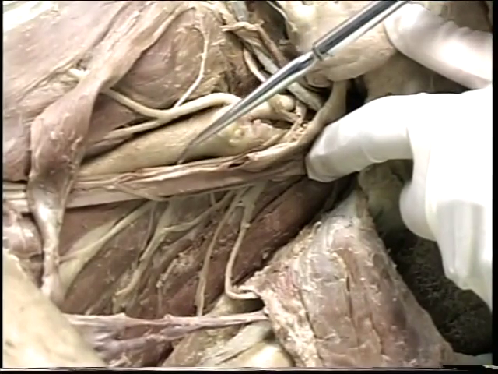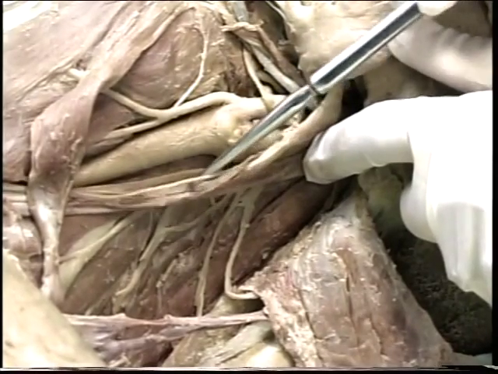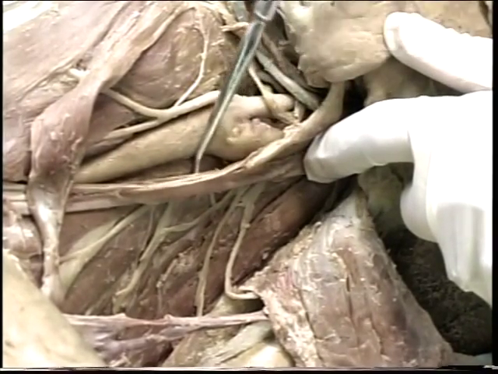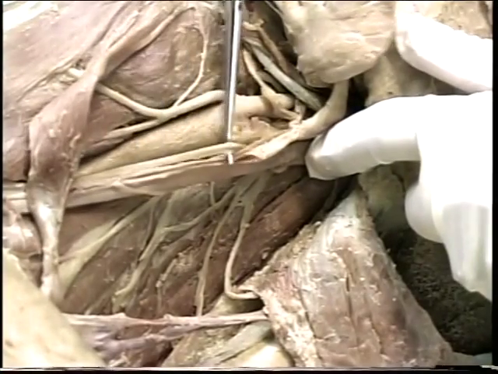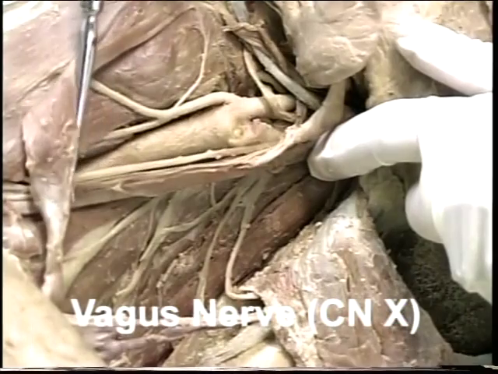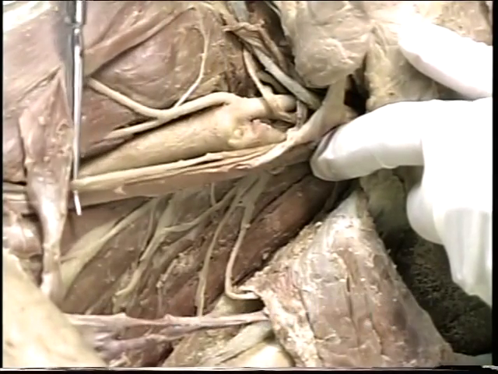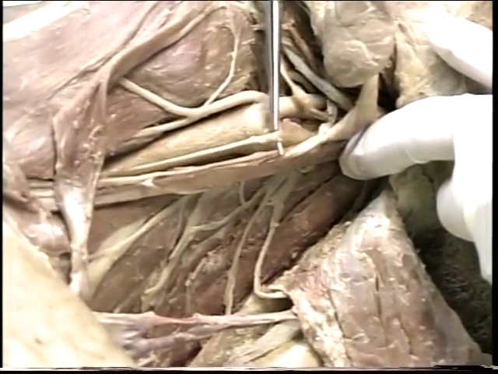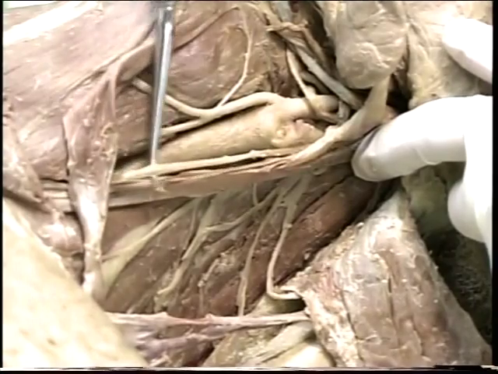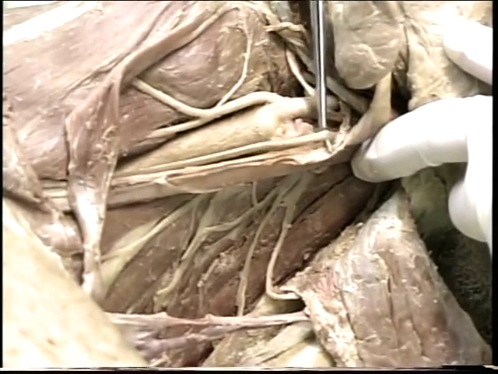In between the internal jugular vein and the common carotid artery, we see a nerve which is running parallel to it, and that is your vagus nerve, the 10th cranial nerve. When you are dissecting it, these three structures are enclosed in a thick sheath which is known as the carotid sheath.